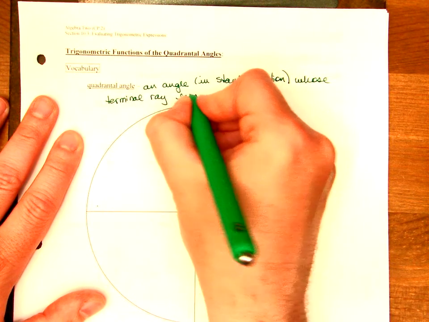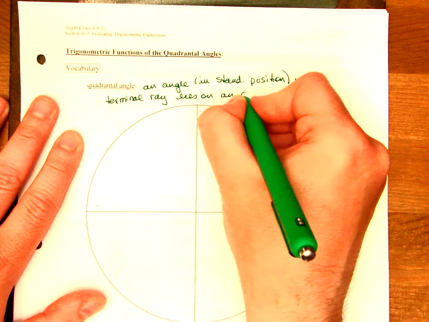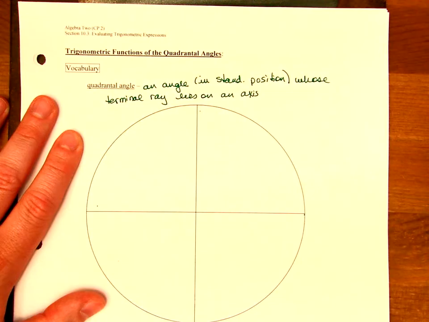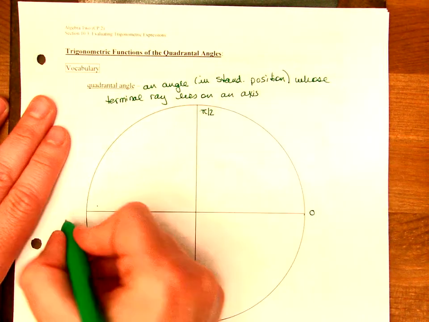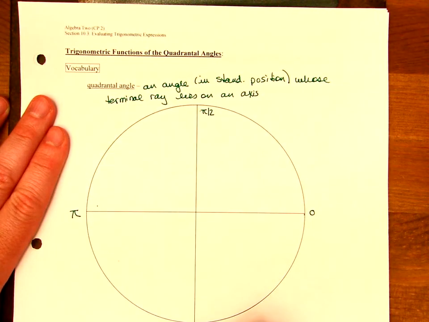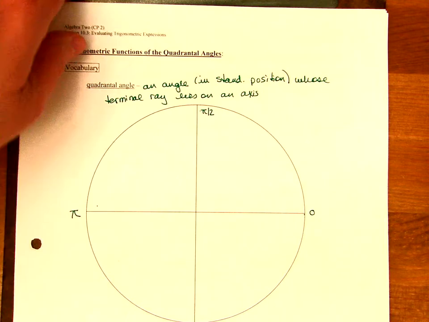Like 0, like pi over 2, like pi, like 3 pi over 2.